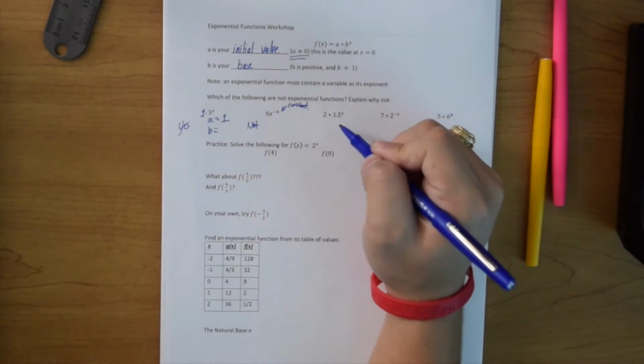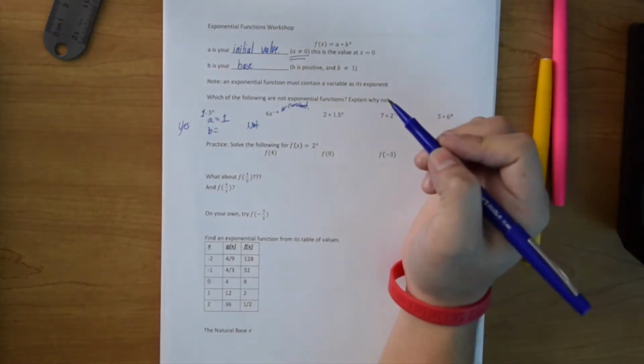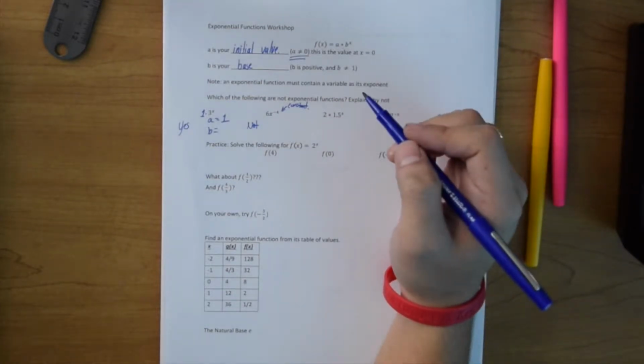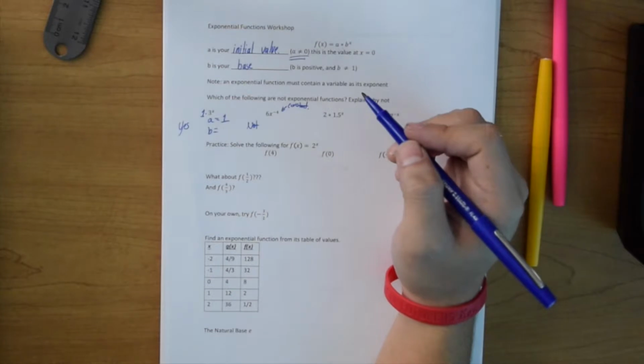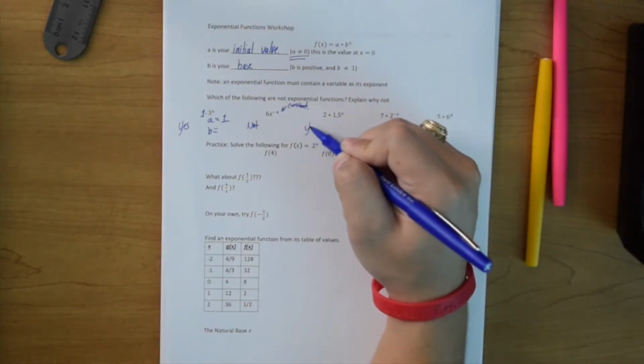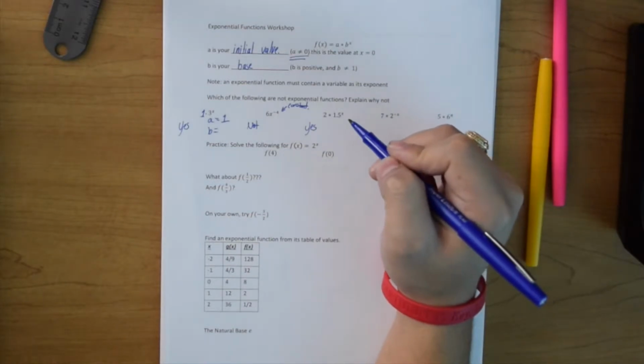All right, what about 2 times 1.5 to the x? Angela, what do you think? Yes, it is. And what would be my a and what would be my b?